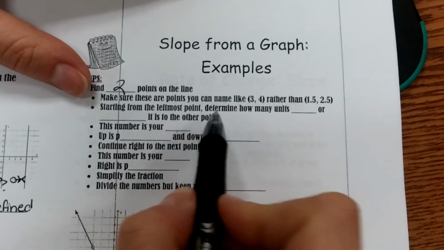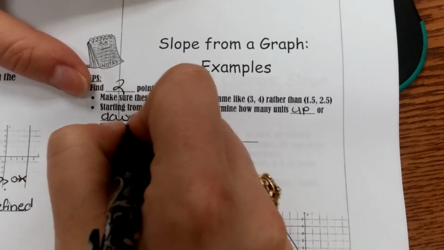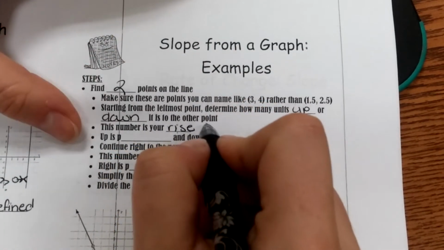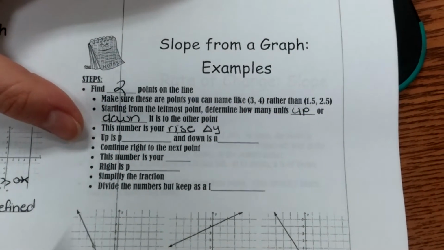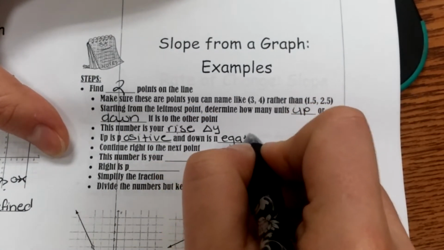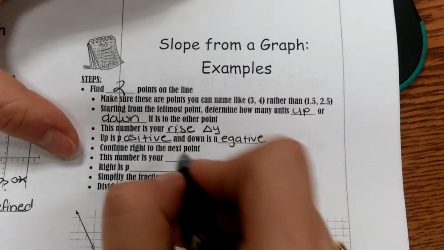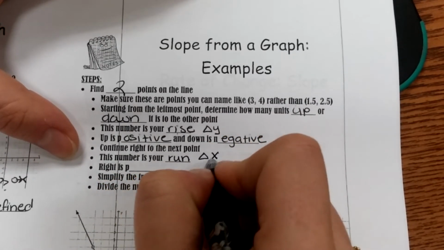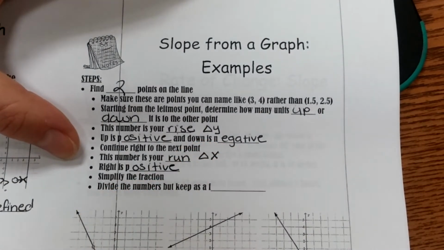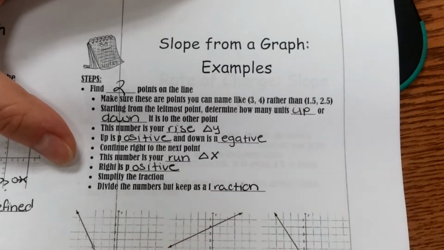Starting from the leftmost point, determine how many units up or down it is to the other point. This is your rise, or delta y, change in y. Remember, up is positive and down is negative. Continue right to the next point. This number is your run, or change in x. And since we're always going to the right, this is always going to be positive. Simplify the fraction, but make sure you keep your answer as a fraction for slope.